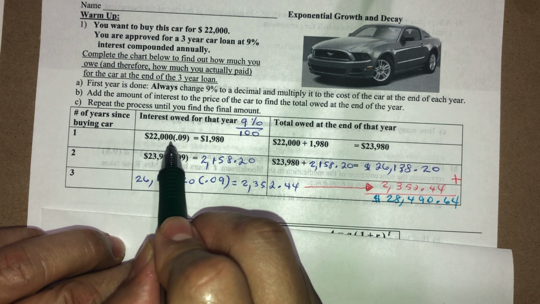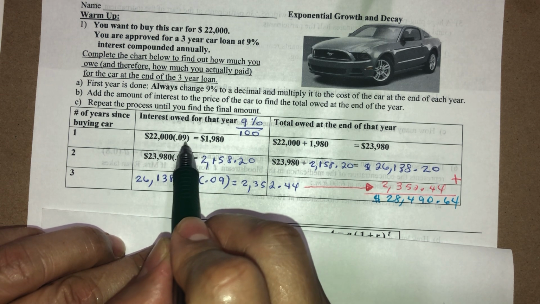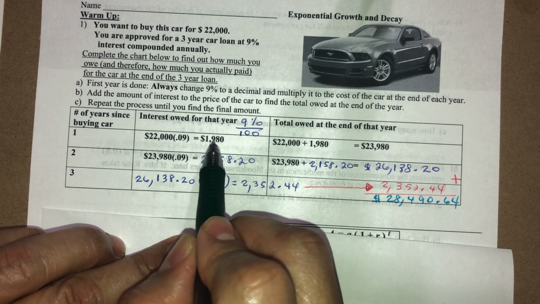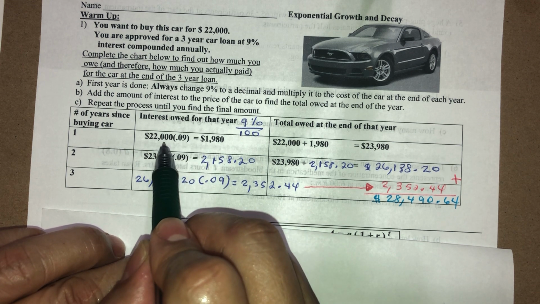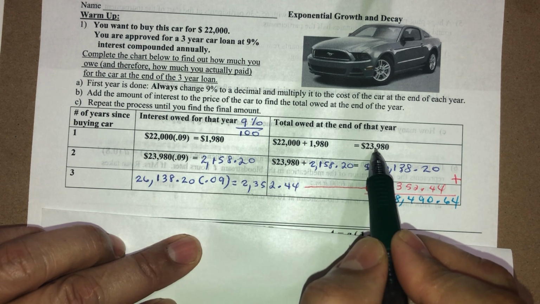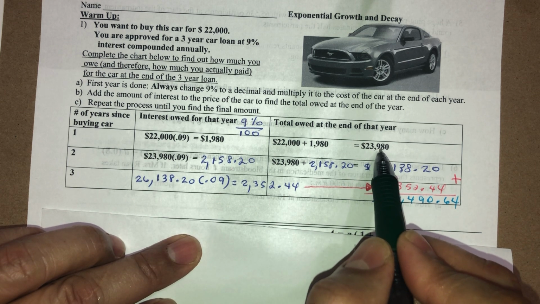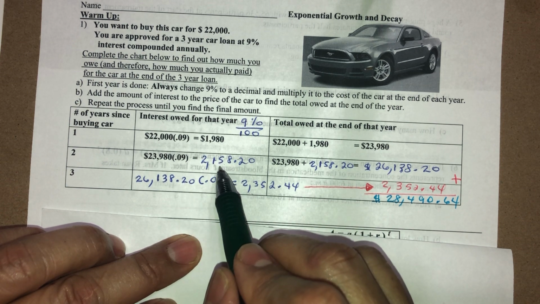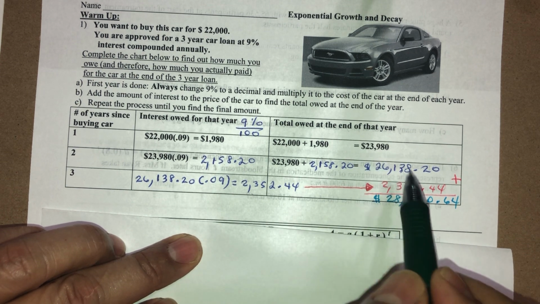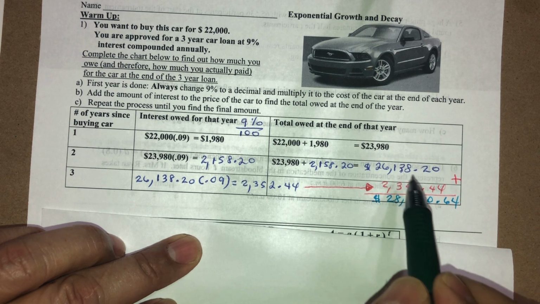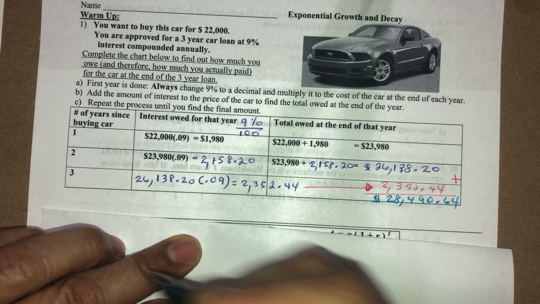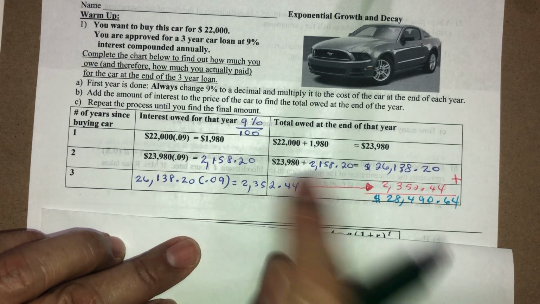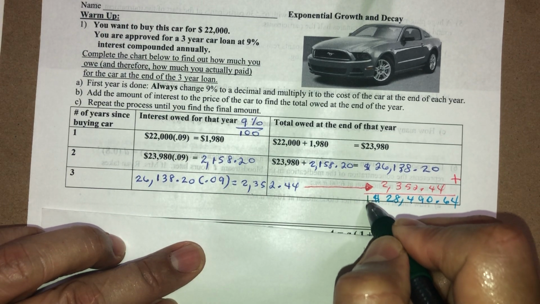Initial cost times the interest, that's the percentage, gives me the interest. So if I add that to my original cost, I get the amount for the first year. Then I multiply that by 9% to get the new interest, and I will add that to this amount to give me the second one, okay? And I will keep doing that until I reach my goal. Here it was only 3 years, so that wasn't too bad.